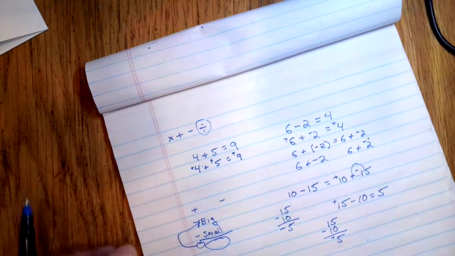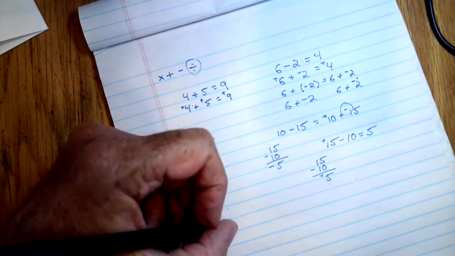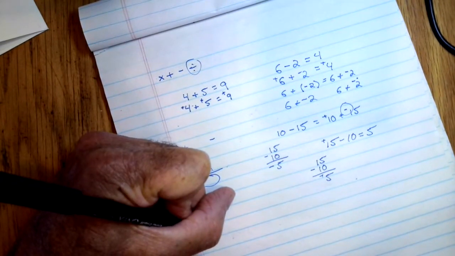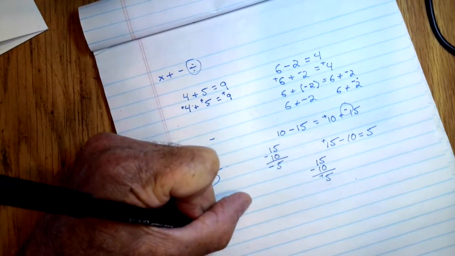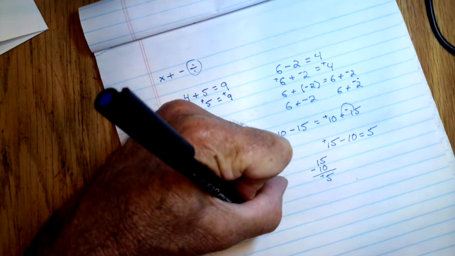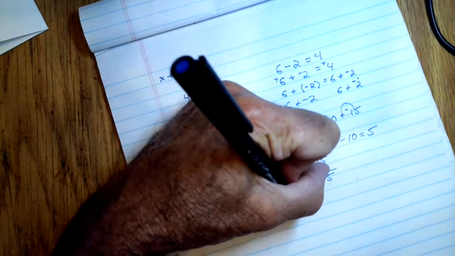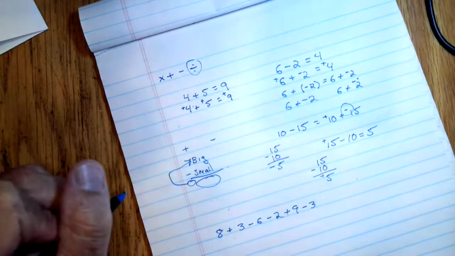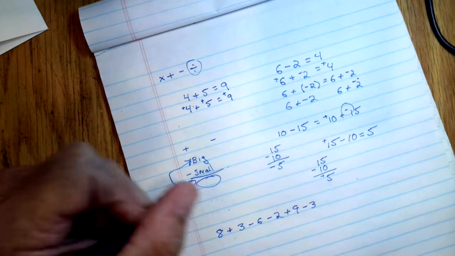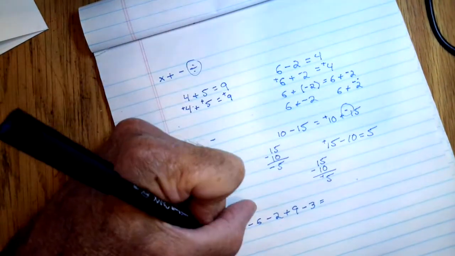So even when you have a really big string of numbers, let's try this. 8 plus 3 minus 6 minus 2 plus 9 minus 3. And I want to know what that is equal to. Well, I'm going to think of it this way.